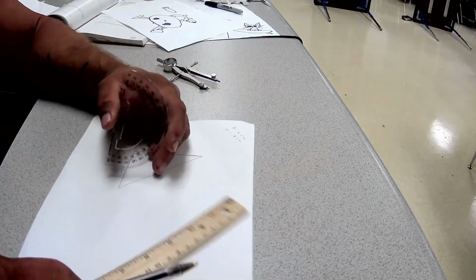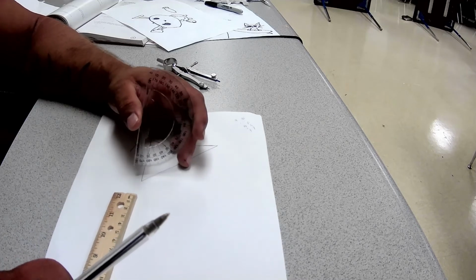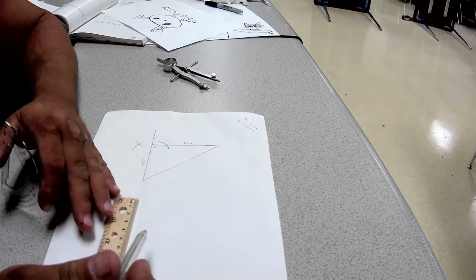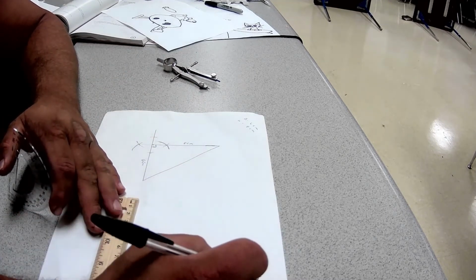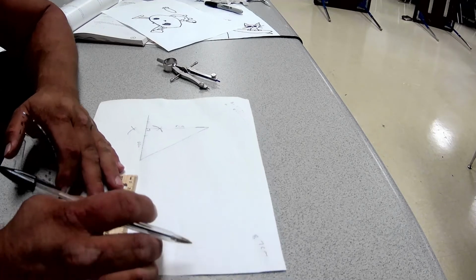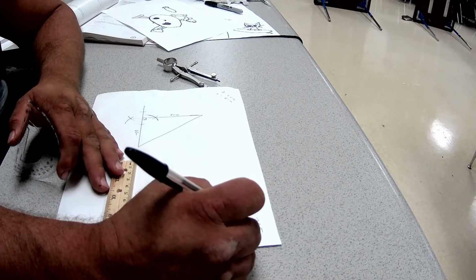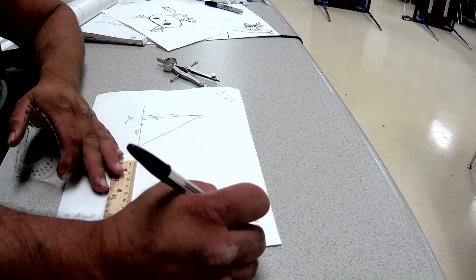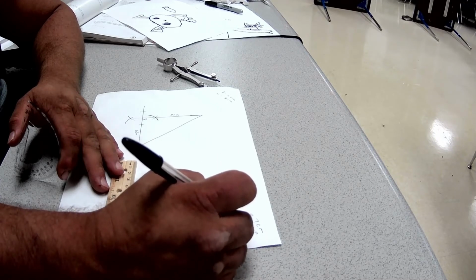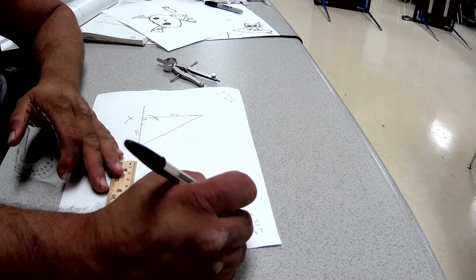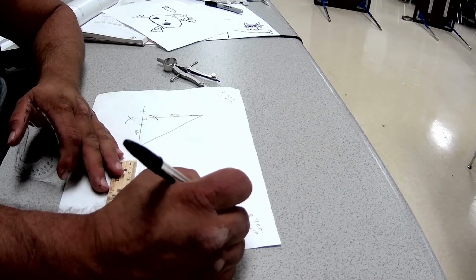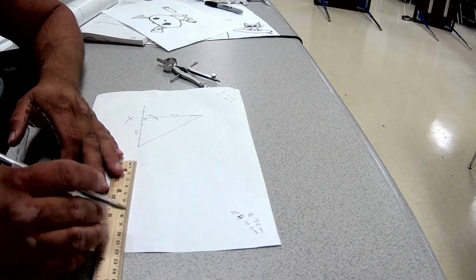If I'm going to have a base of 7 centimeters and a height of, let's see, we'll do 10 centimeters, that is going to be one leg. We'll call that side EH. It's going to be 10 centimeters long.